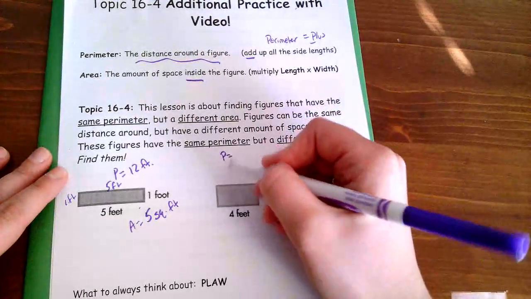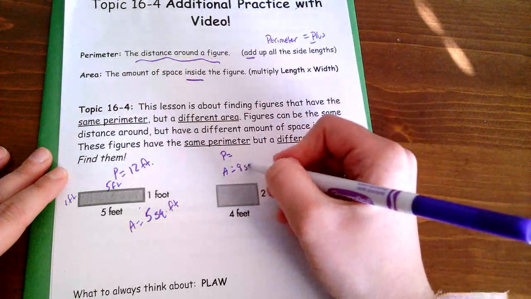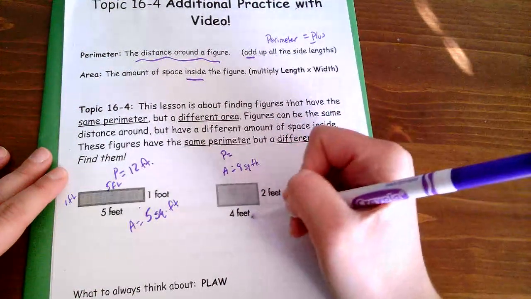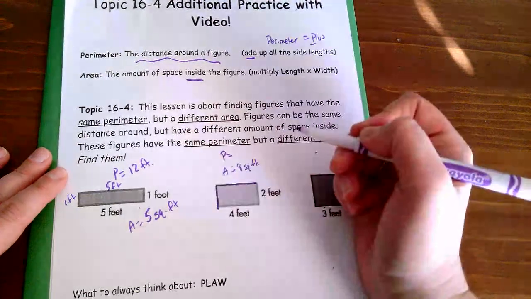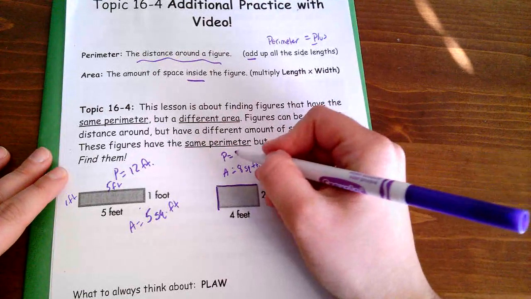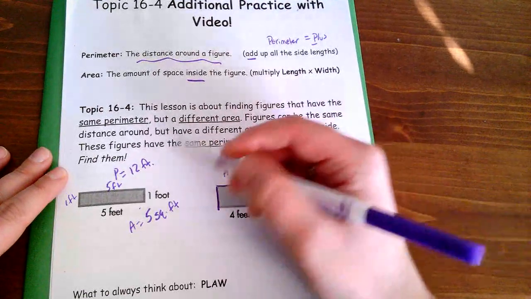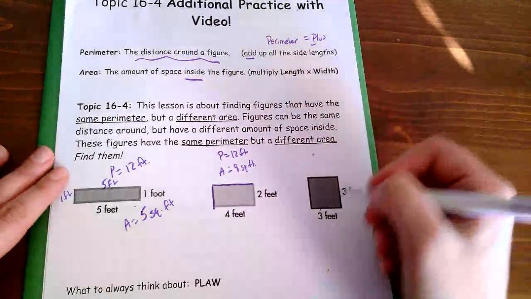Over here, let's find the perimeter and the area. 4 times 2 is 8, so I've got 8 square feet inside. And then to find the perimeter, I know that this side is going to be 4, and this side will be 2. 4 plus 2 is 6, and I'm going to double that. And again, I have 12 feet. So this shape was 12 feet around. This shape is 12 feet around.